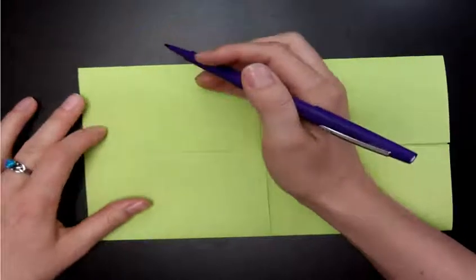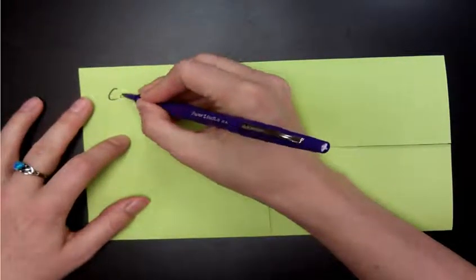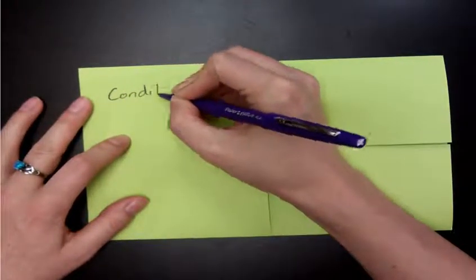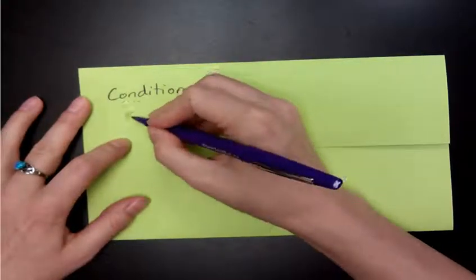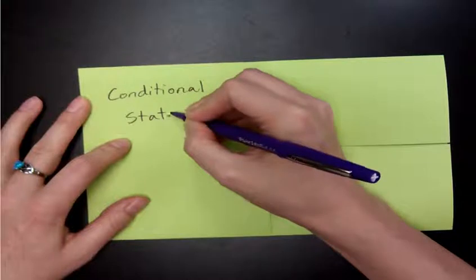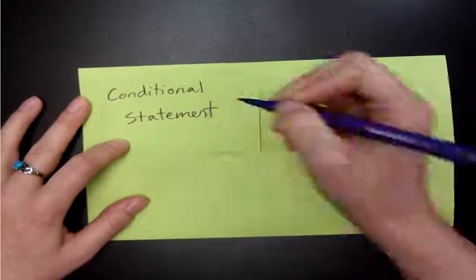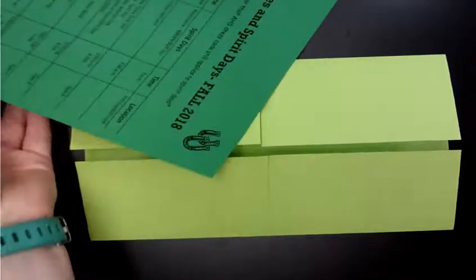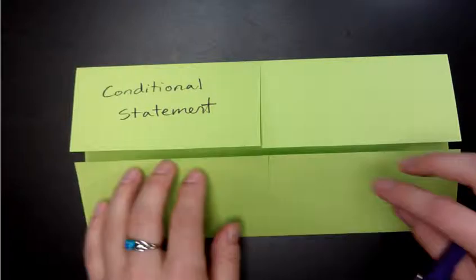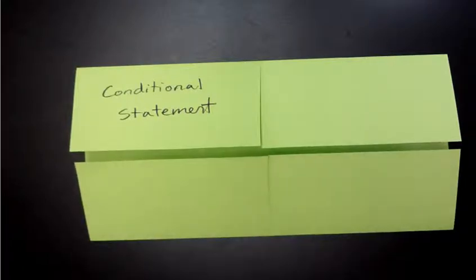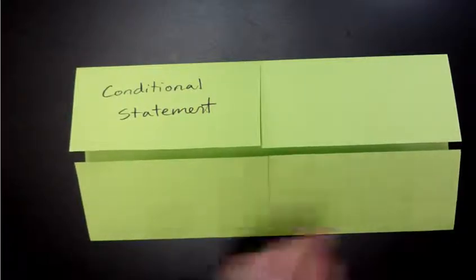Okay, so on this top corner, we're going to label just conditional statement. That's what we're studying today. Alright, so once you have that, flip the little flap open.